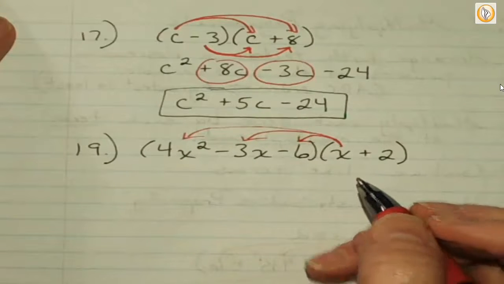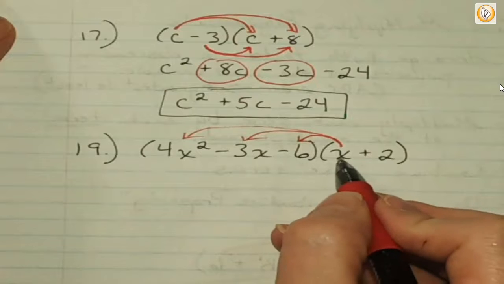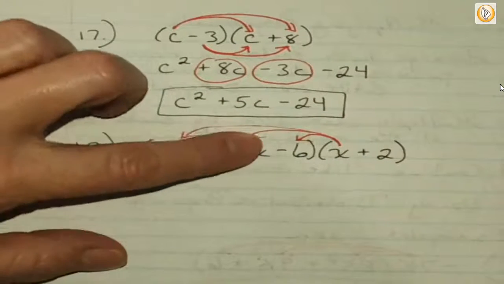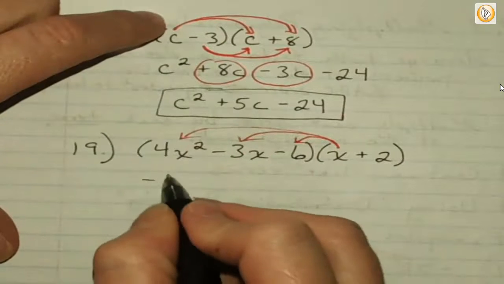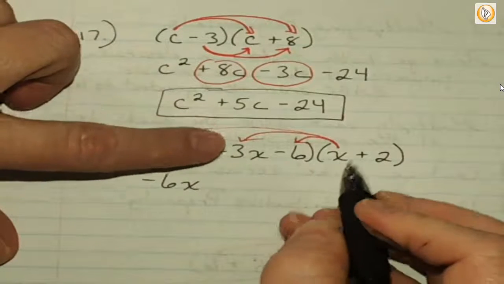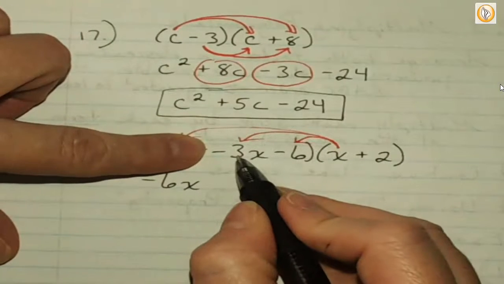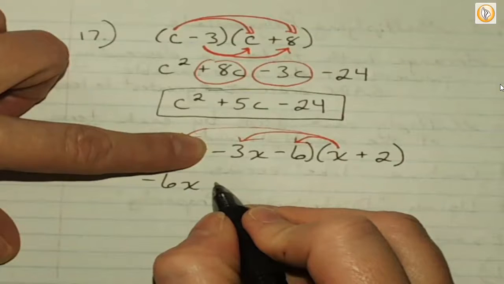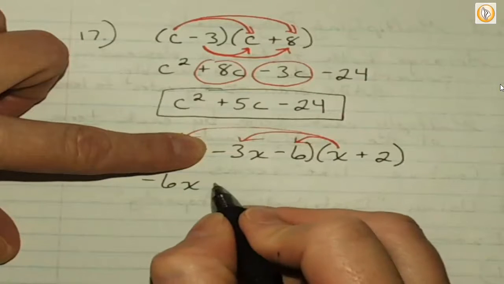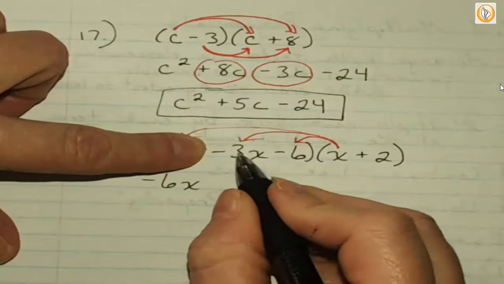So, Michaela, let's go this route. What's x times negative 6? Negative 6x. Emily, what is x times negative 3x? Yeah, negative 3x.